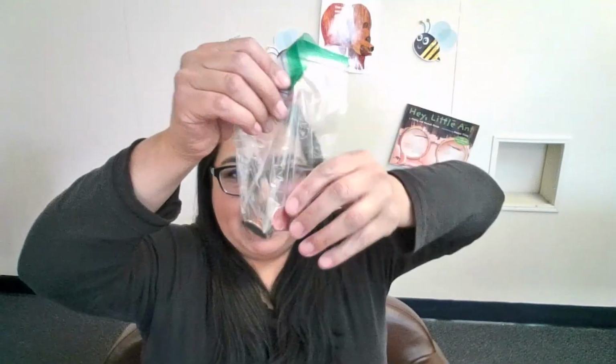You can pick some keys because they make a sound. You can choose some money in a bag, some change. You can choose even a little tin, and you can just tap it with a marker. See how it makes a sound?